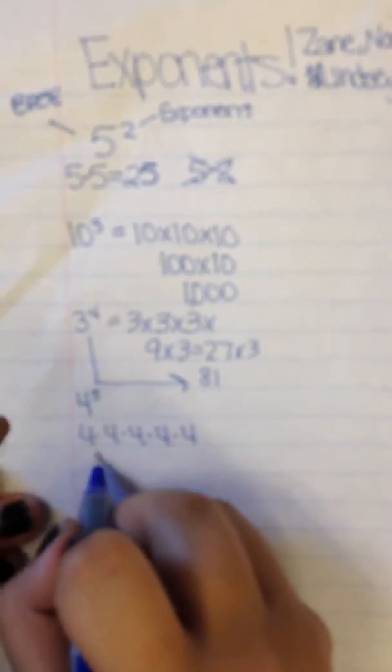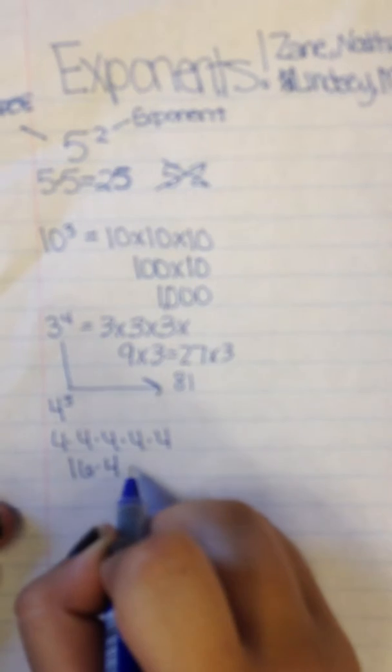Now the next one is 4 to the 5th, which is 4 times 4 times 4 times 4 times 4, which is 1,024.